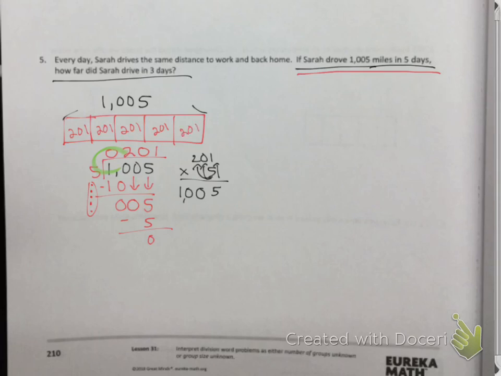And now they're asking, how far did she drive in 3 days? So if I made another tape diagram, right, they would want 3 days, same amount of miles each day, and what's the total, right? So same as our problem above. So how can we solve this last problem for 5? So I want you to finish that for me at the end. And this is going to be your assignment tonight, is looking for these unknown groups or these group sizes that are unknown. All right, everybody.